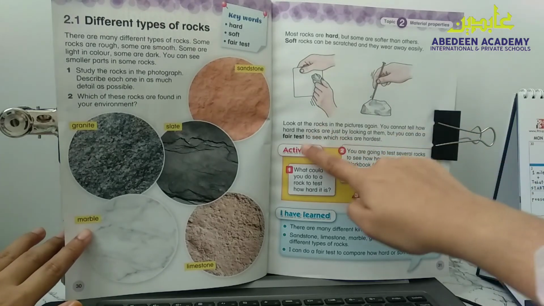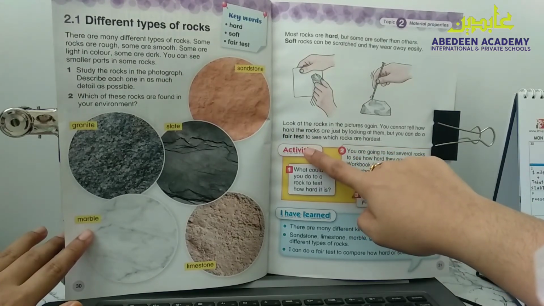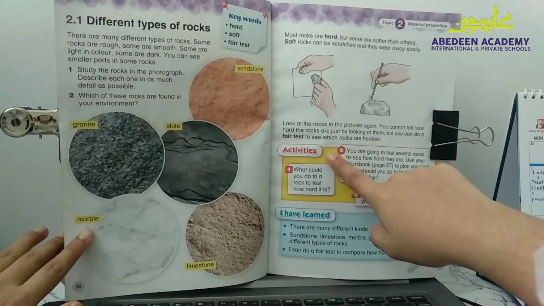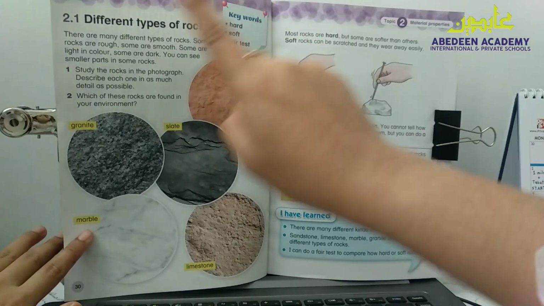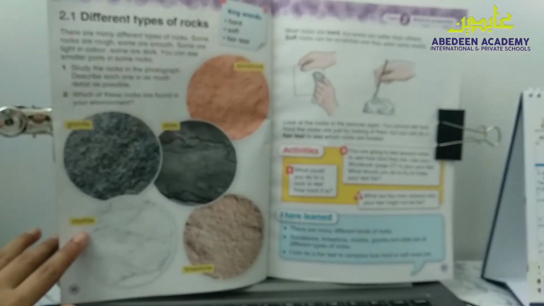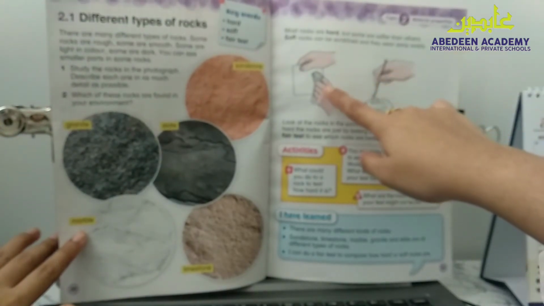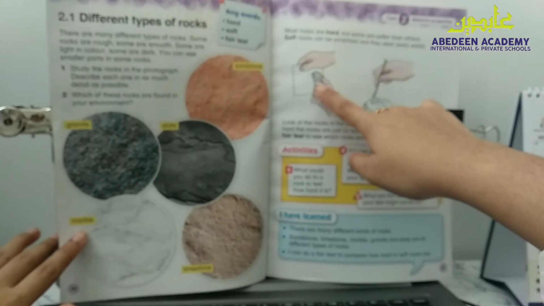Okay, fair test. See, it's bolded here. Fair test means to make the same experiment on all rocks. Here they are using the nail. They are scratching maybe a tile here, maybe against another rock.